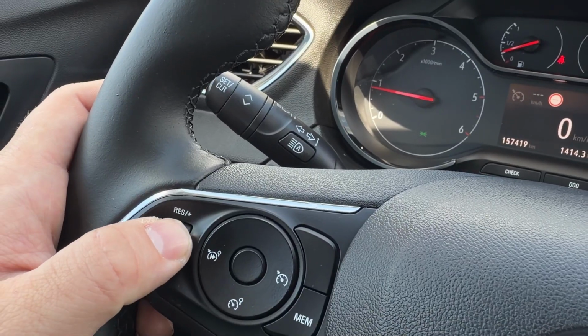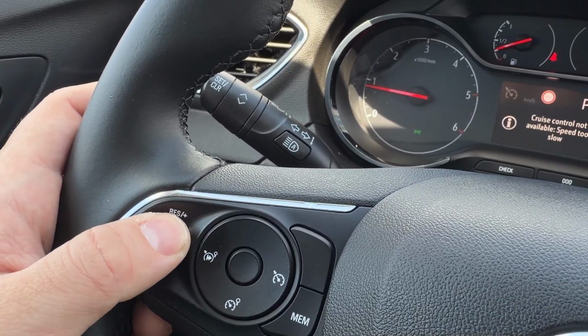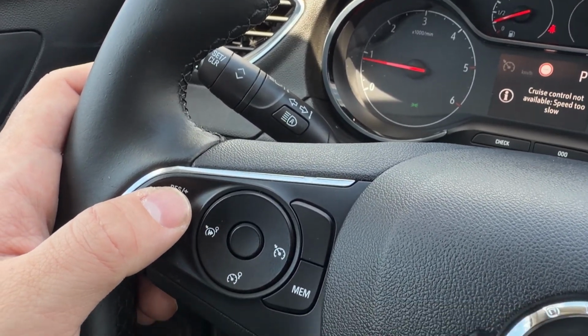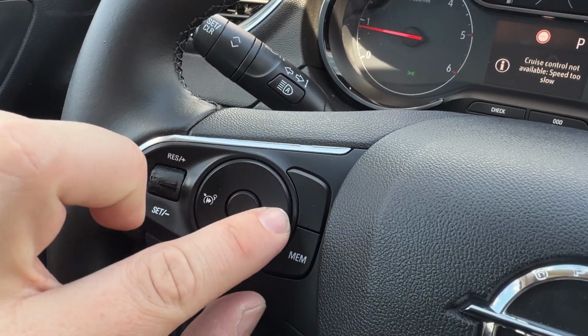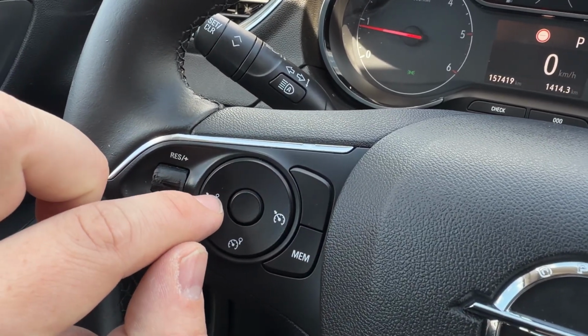To increase speed, twist this button upwards. To decrease it, twist it downwards. To disable cruise control, press this button. And to play pause, press this button again.